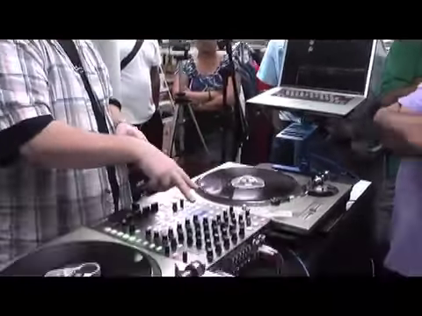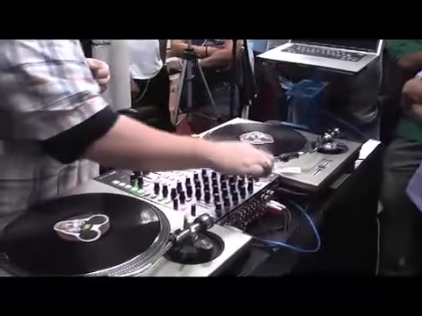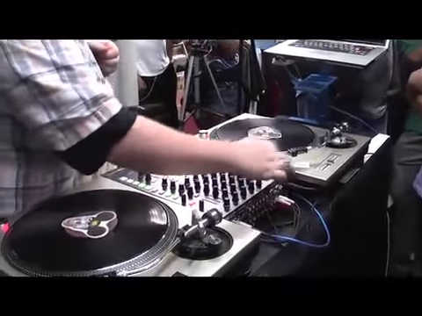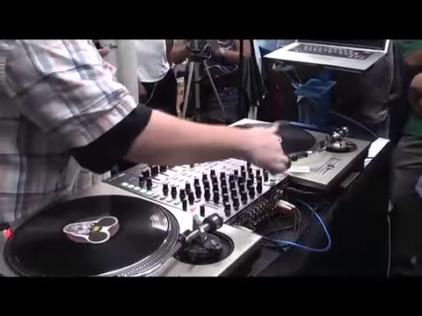There are two mic channels on the 68. You turn those on with these buttons at the top. They say mic 1 and mic 2. It's pretty easy to figure out. The light lights up, you know it's active.